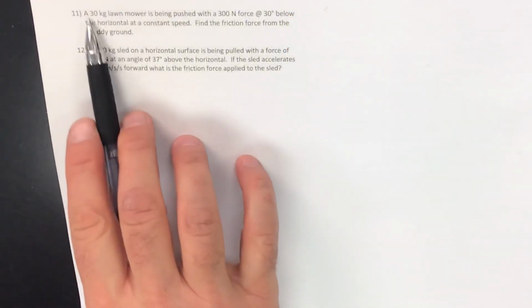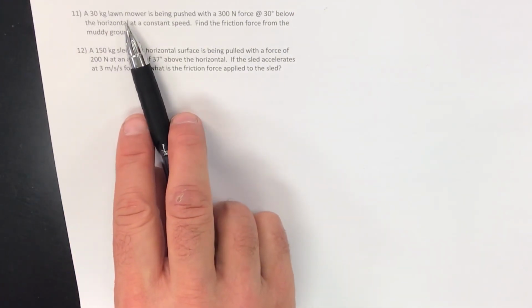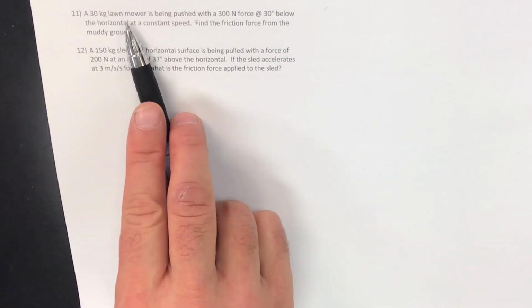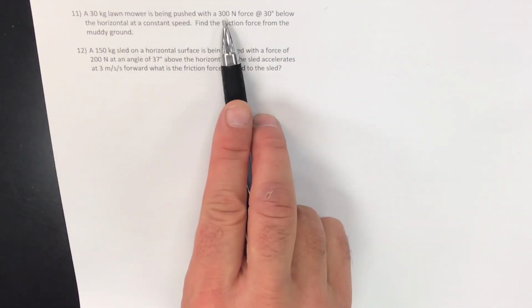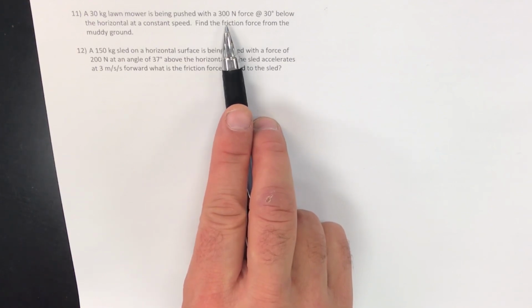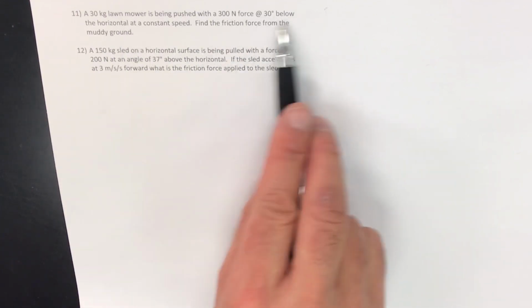All right, a little more complicated this time. A 30-kilogram lawnmower. Some of you have never pushed a lawnmower nor paid attention when one was being pushed, so you're not going to even see this. So you sketch the picture first before you draw the free body diagram. That can help a lot too. 300 Newton force at 30 degrees below the horizontal. What do you mean below the horizontal?